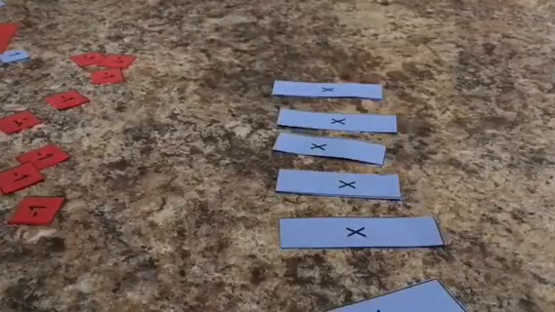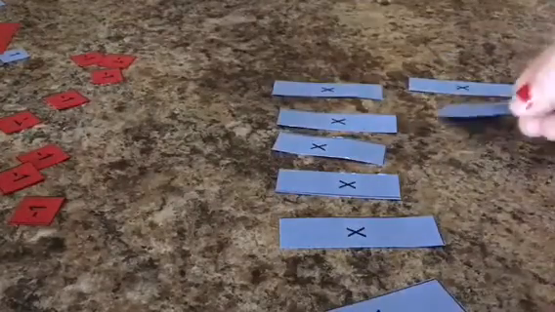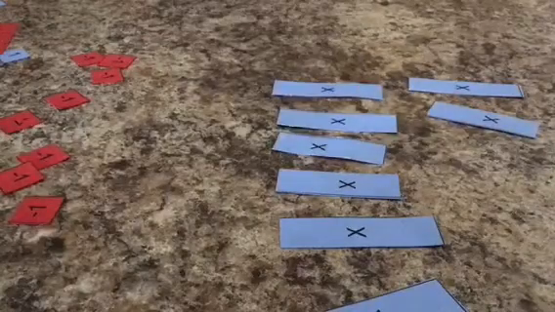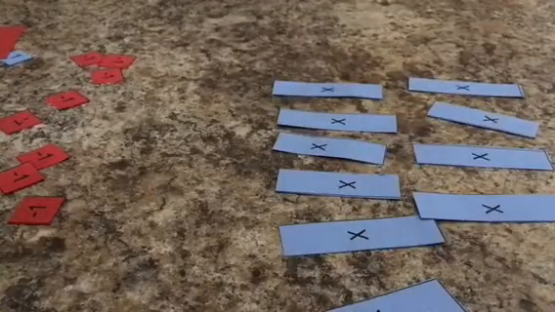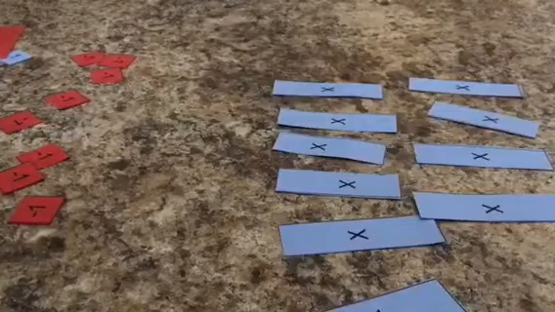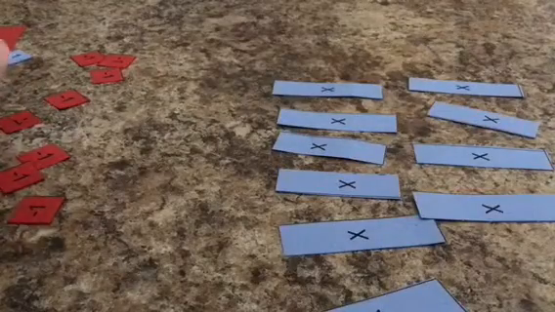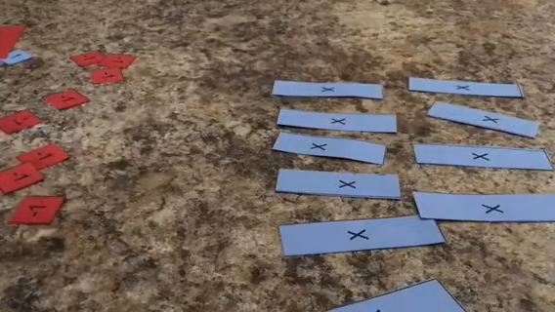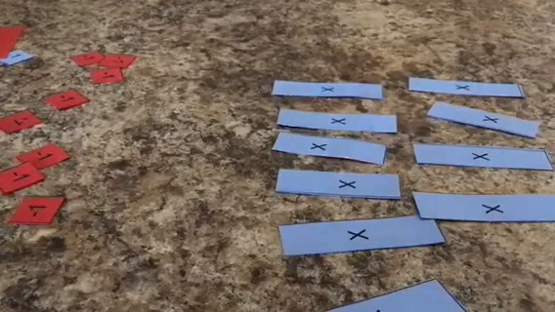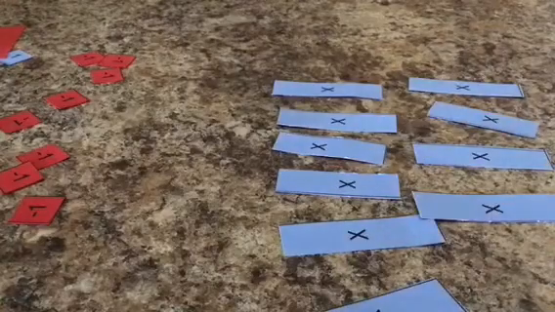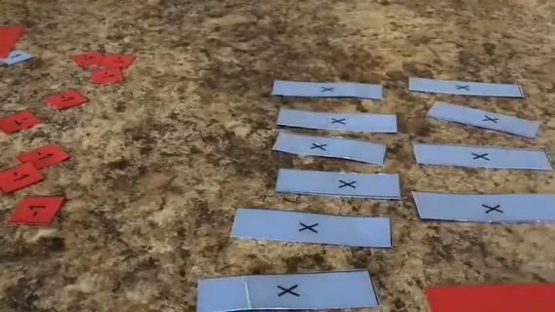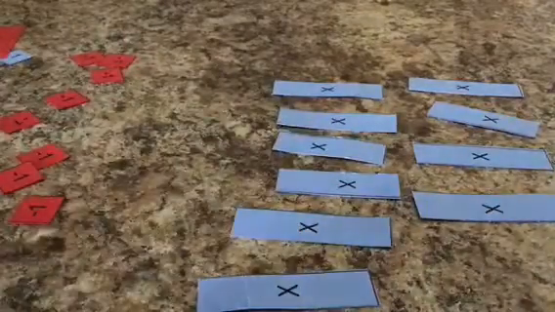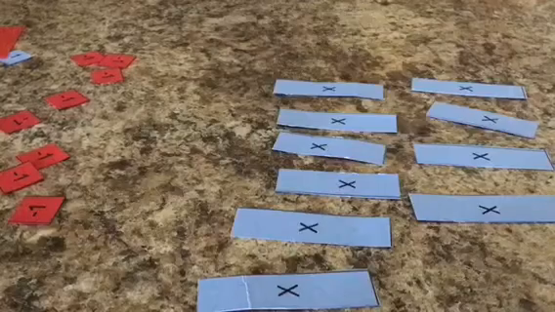So we have 1, 2, 3, 4, and 5x. We do not have another one. So we are going to combine all these, and we're going to have 11x. So 11x equals negative 11.